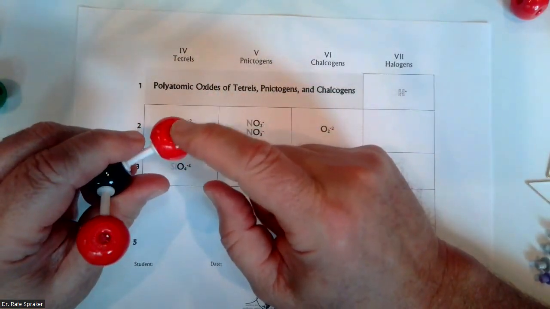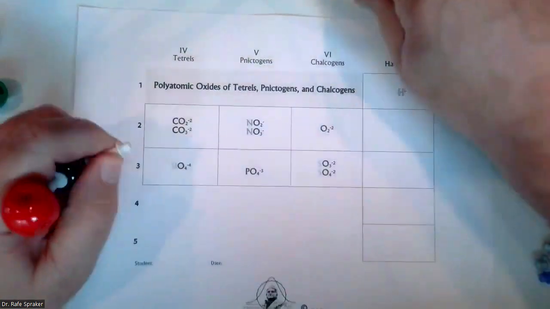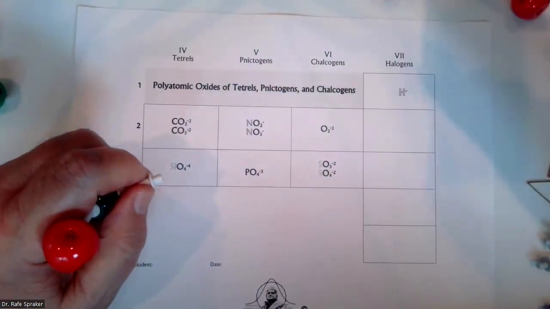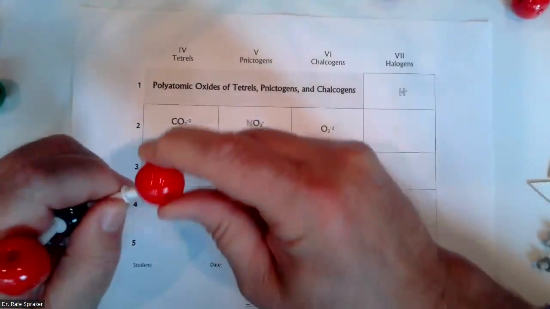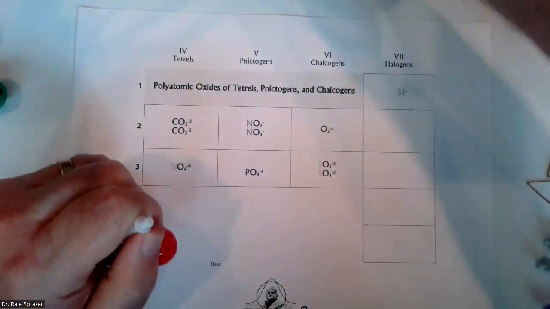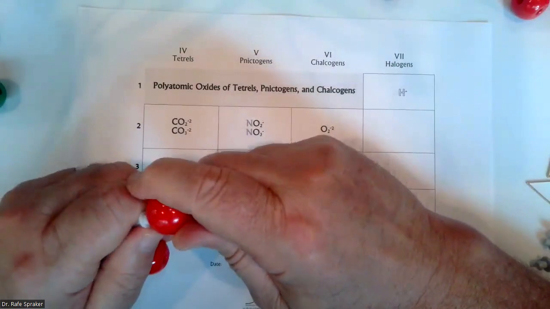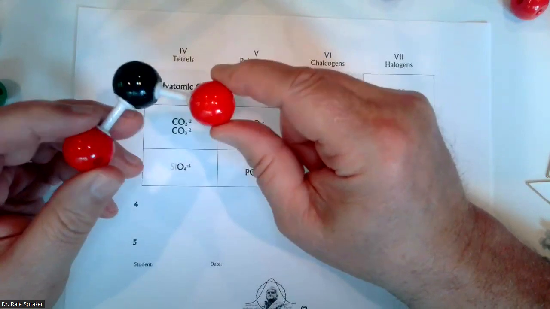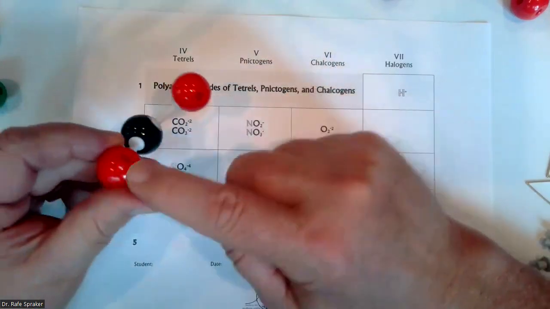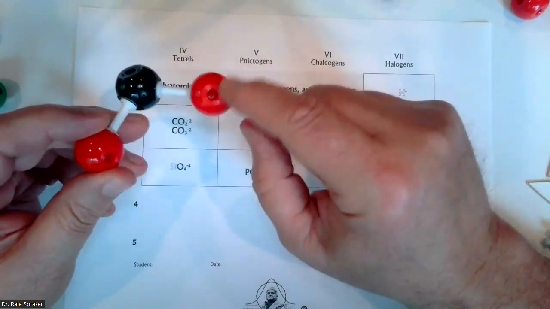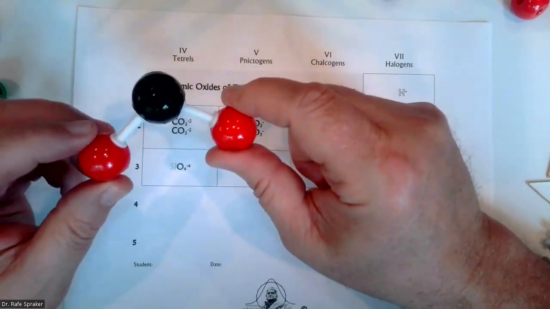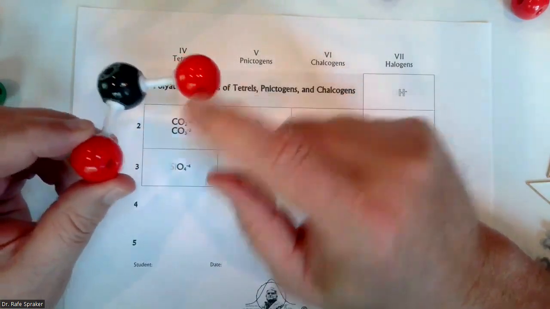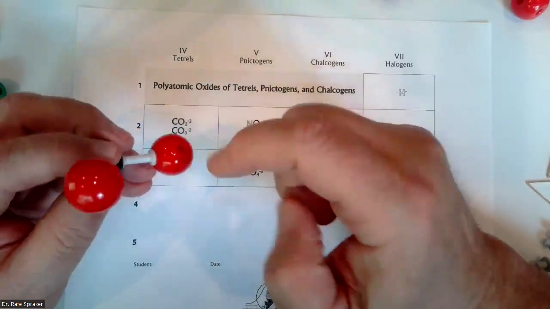Well, let me use one of these. I've got a two-holer here. There's a two-holer. There's a two-holer. And there's the two-holer. A lot of times we just use two holes with oxygen. So what's going on here? The carbon has two holes. The oxygens have two holes in the ion. This acts together as an anion, negative ion, and it's got two ends where oxygens are available for taking bonds.